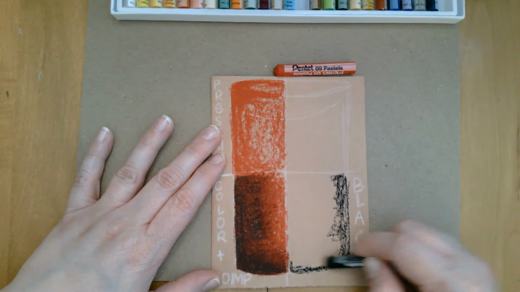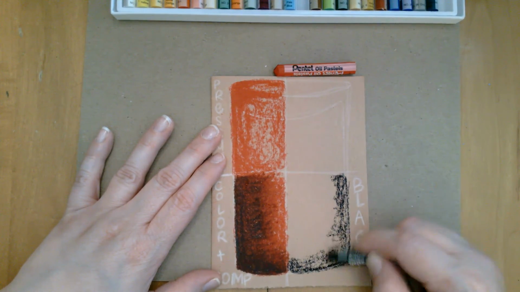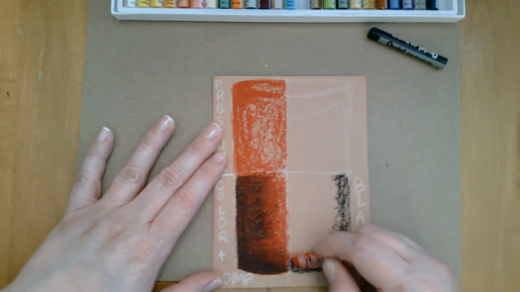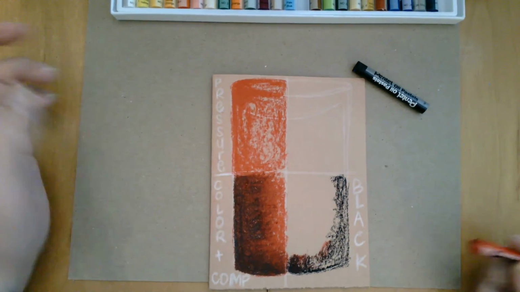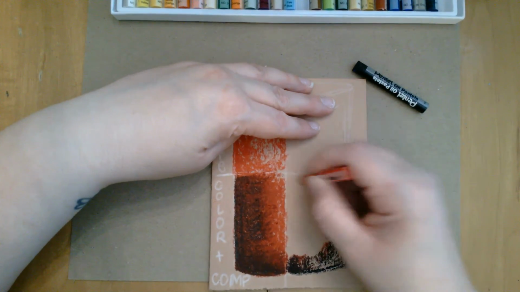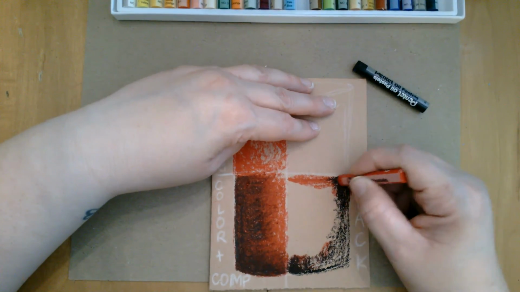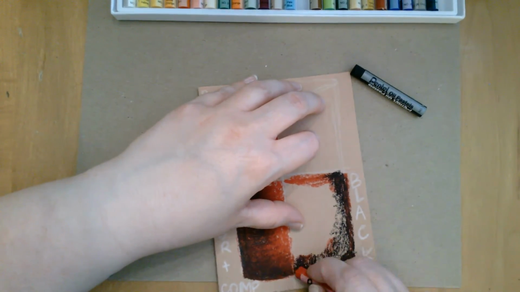Very lightly just to get the black in. And then I'm going to go over that with my color, and you can see how it's already pulling really, really dark, okay? So you do not need near as much black as you do the complement to get a dark.